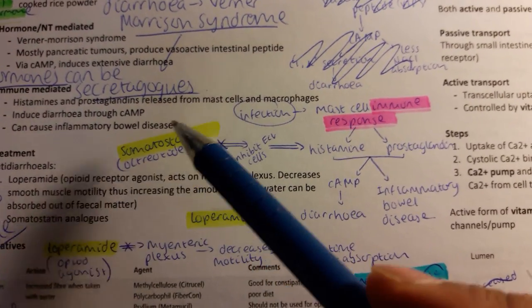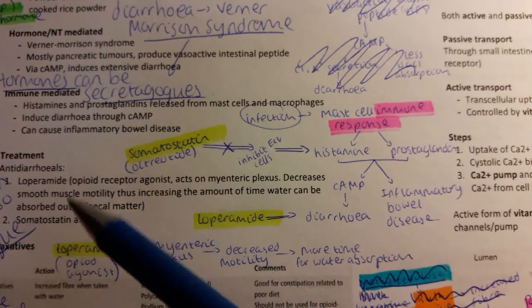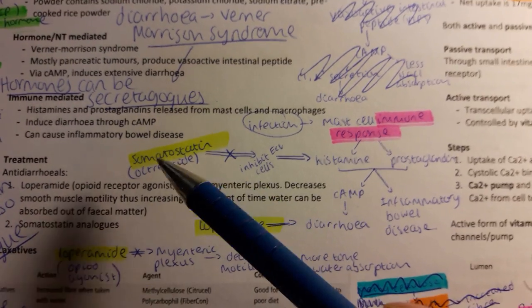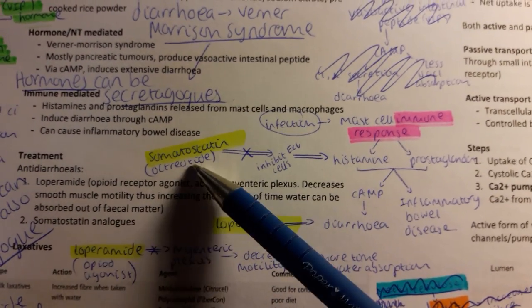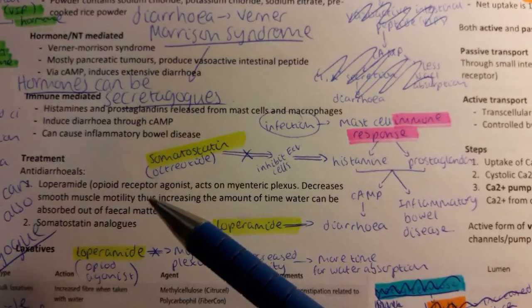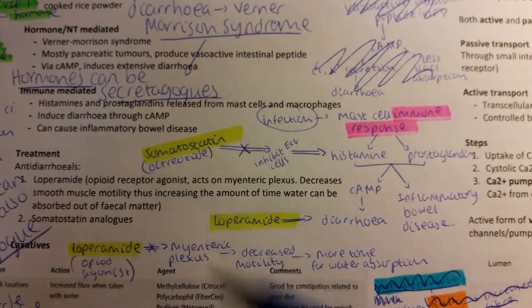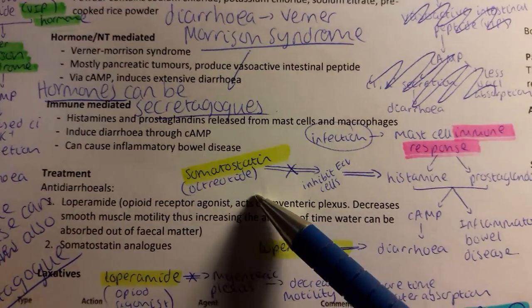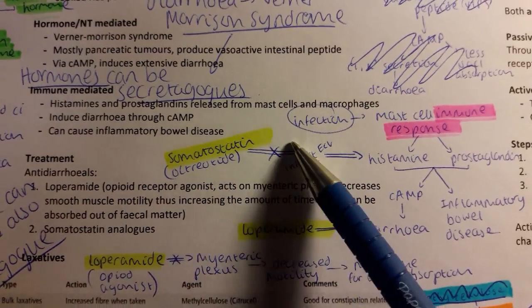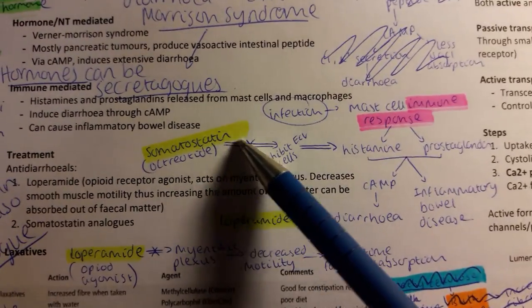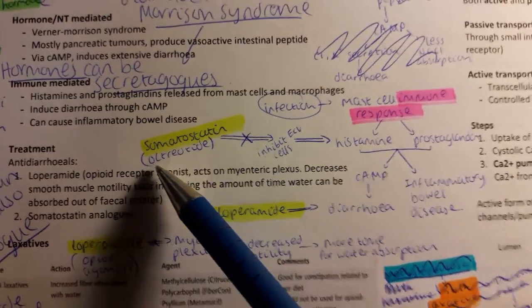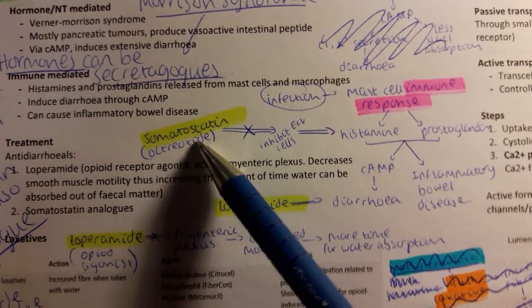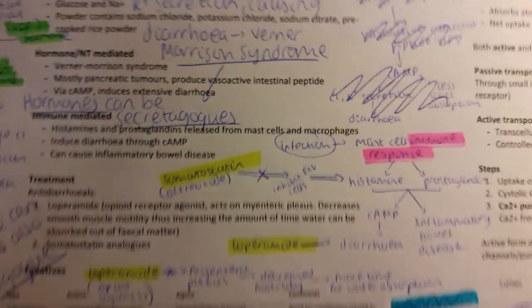You remember, somatostatin inhibits a lot of things. It inhibits acid secretion by acting on parietal cells. It inhibits acid secretion indirectly by acting on ECL cells and G cells. It also inhibits pancreatic secretion by inhibiting duodenal S cells and duodenal I cells. So it inhibits the ECLs from releasing histamine, and you can use a somatostatin analog called octreotide.